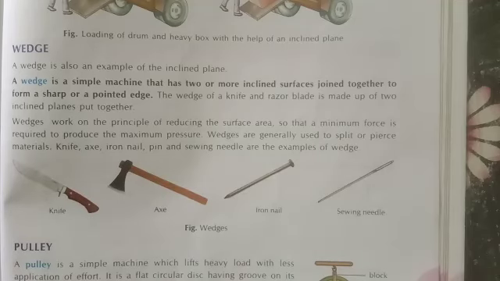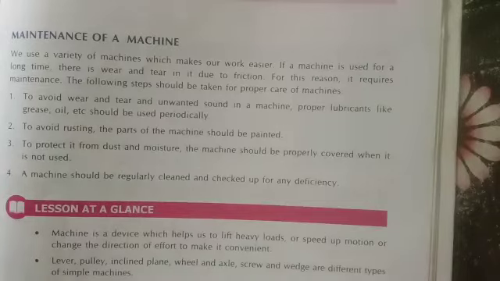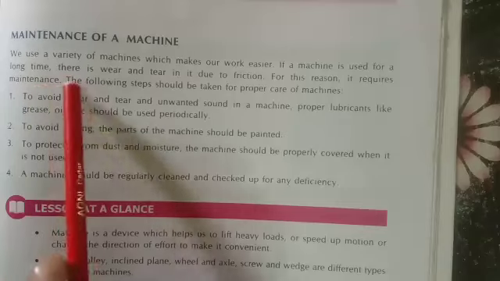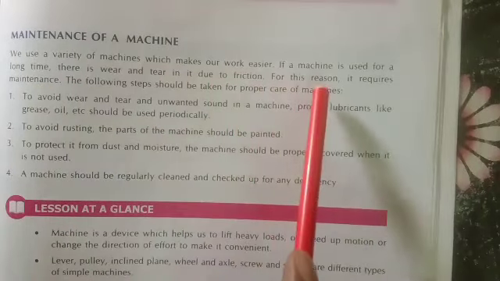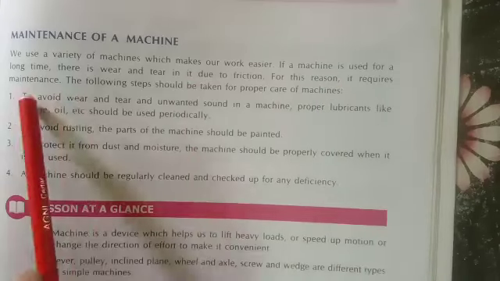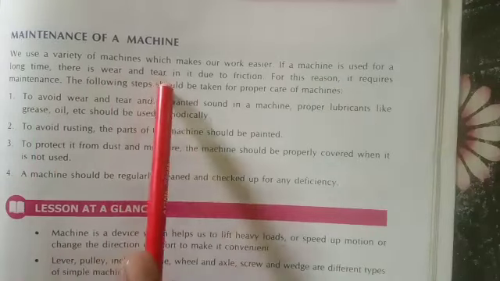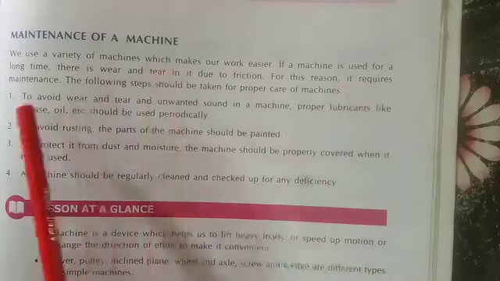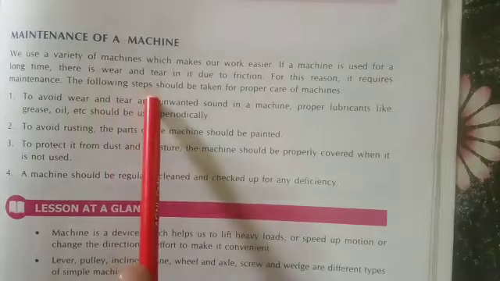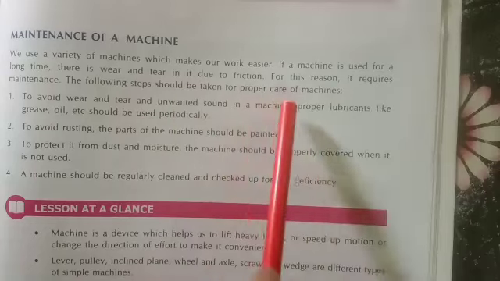Next I am going to discuss something more. Next is maintenance of a machine. How to maintain a machine? We use a variety of machines which make our work easier. If a machine is used for a long time, there is wear and tear in it due to friction. For this reason, it requires maintenance. The following steps should be taken for proper care of a machine.